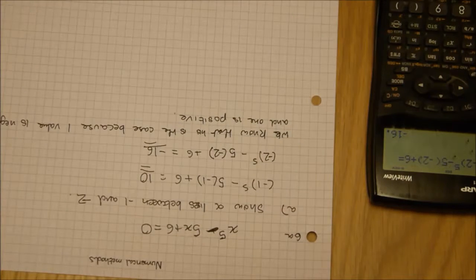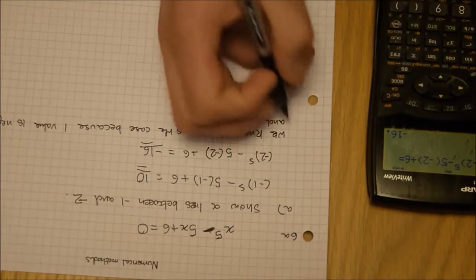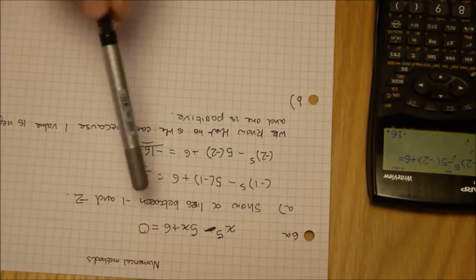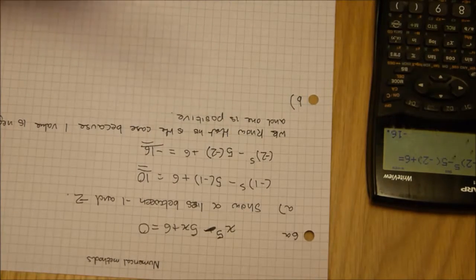So that is how you would show that the root lies between -1 and -2. So yeah, not a problem there. All we had to do was take our values of -1 and -2, plug them into the formula, and see what happened. Now the next part says use the bisection method to find an interval.